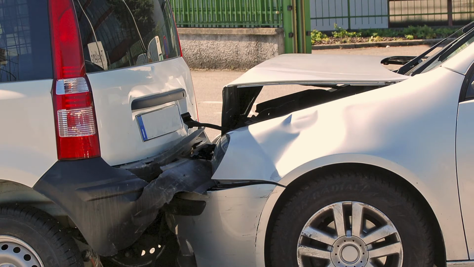How do you determine who's at fault in an accident? That's a very important question. It's sometimes the most important question in the case, who was at fault for causing the accident. It depends on the type of accident. Obviously, if it's a rear-end accident, it's almost always presumed that the person that rear-ended the person is at fault.